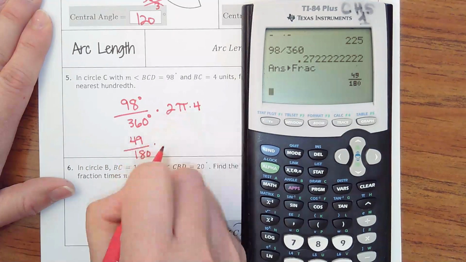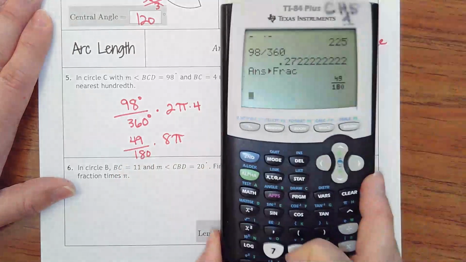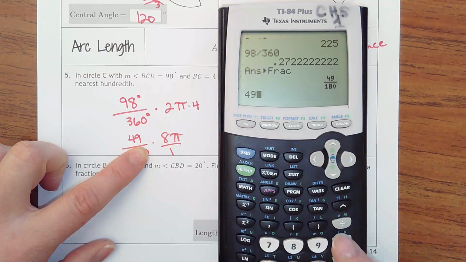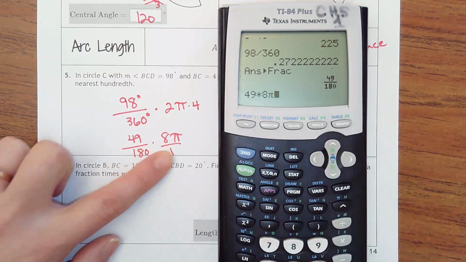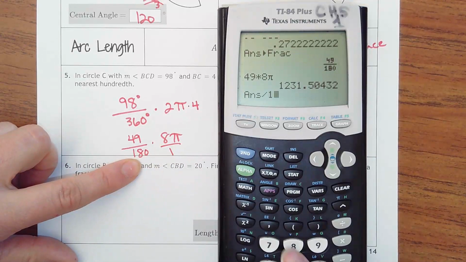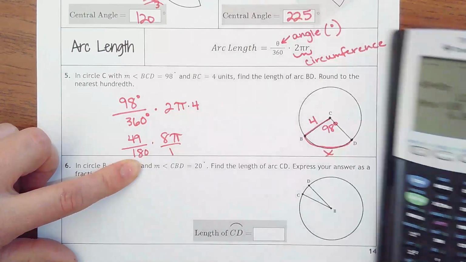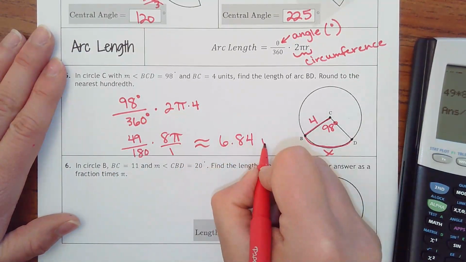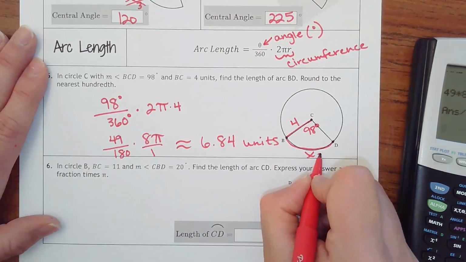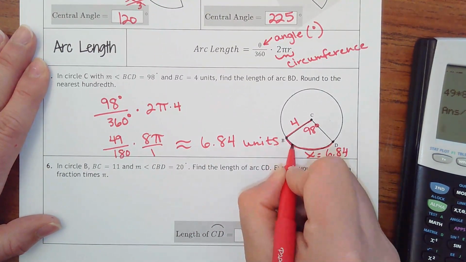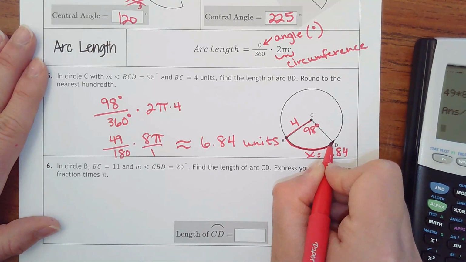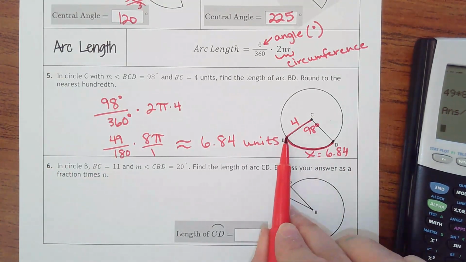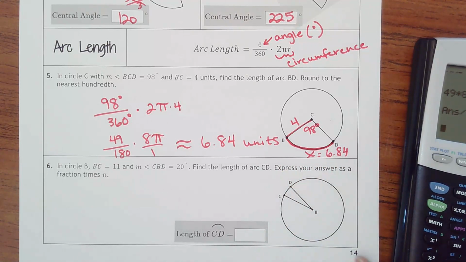Times 2 times 4 is 8 pi. Nearest hundredth, so they want us to figure out that as a decimal. So remember, you multiply straight across, take 49 times 8 pi. Go ahead and hit enter, then divide that by 180. Is 6.84 units. So that means here, if I were to take a string and stretch it around just from point B to D and then straighten it out, put it against a ruler, that's about how much it would be, which makes sense because the radius was 4. This looks longer than the radius. Okay, let's try one more.